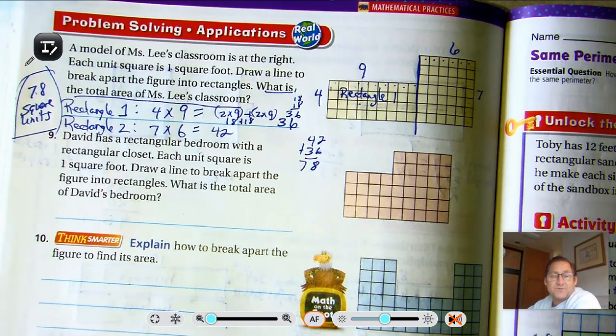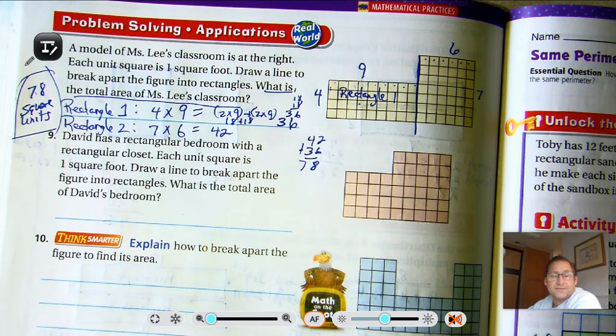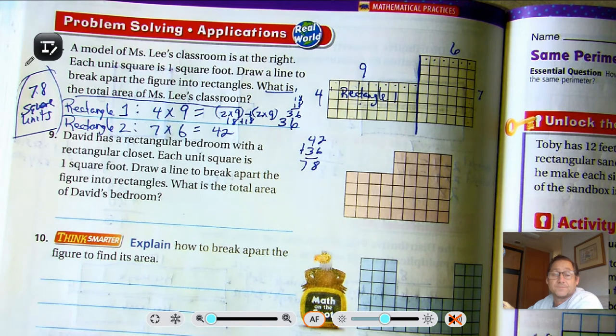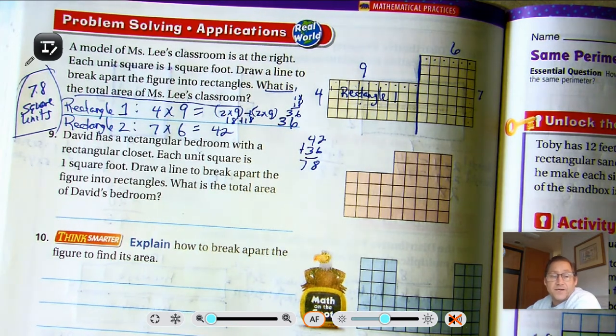Number 9, David has a rectangular bedroom with a rectangular closet. Each unit square is 1 foot. It's 1 square foot. Draw a line to break apart the figure into rectangles. What is the total area of David's bedroom?